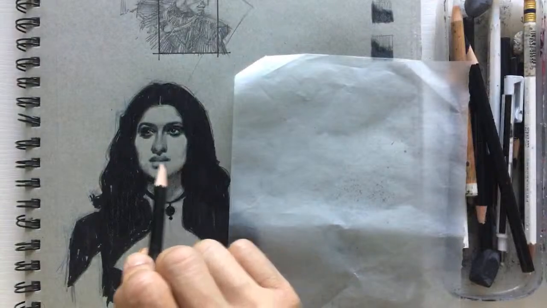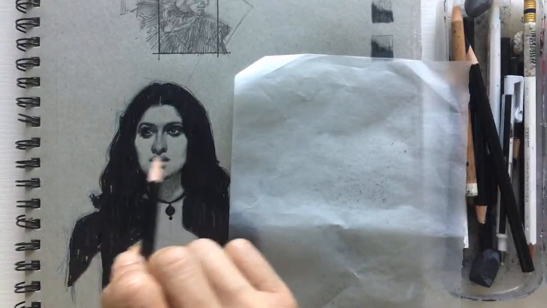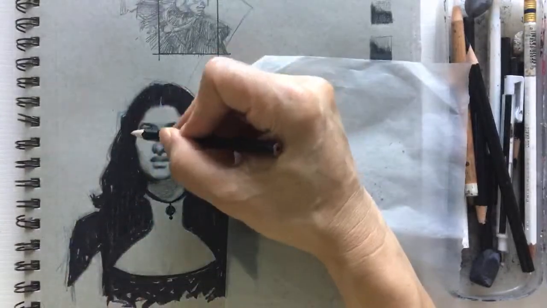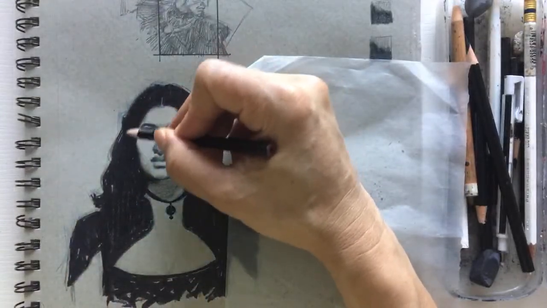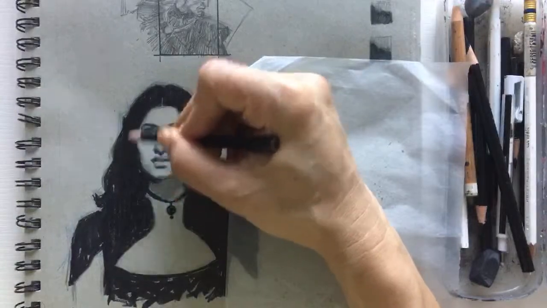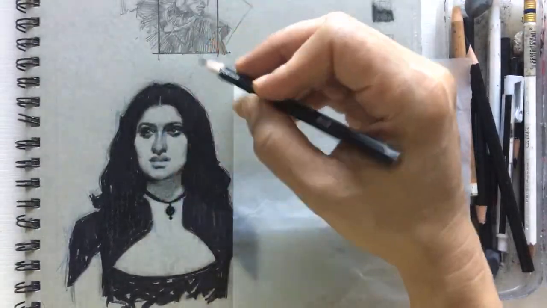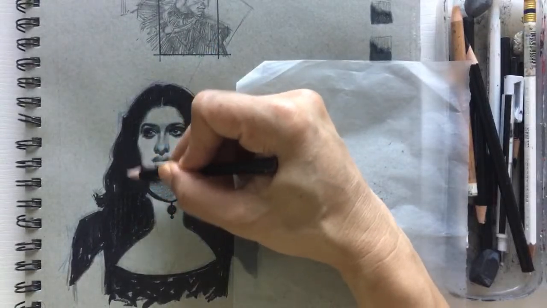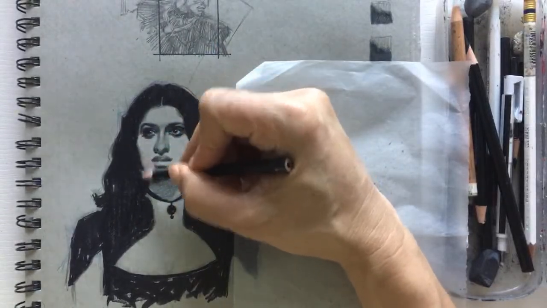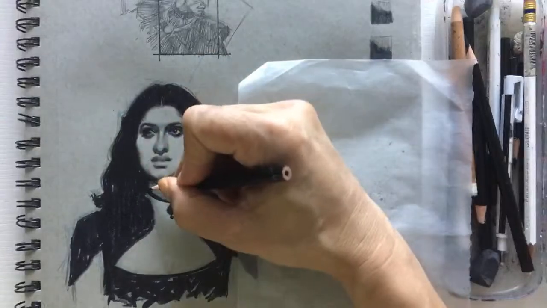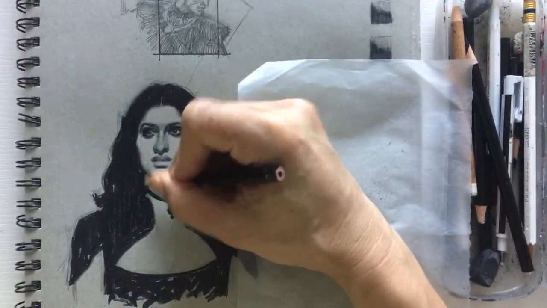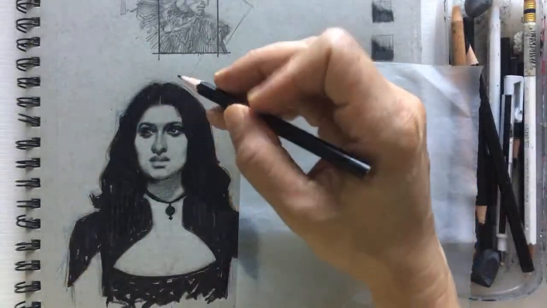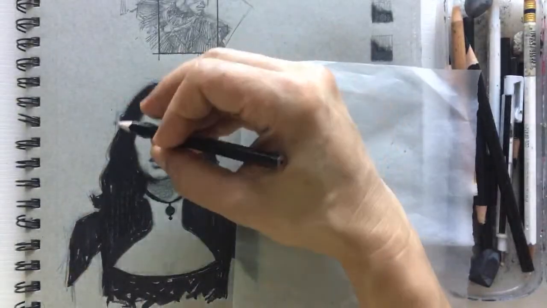So I want to transition from the dark of the hair, because the hair is really a design device. It just kind of frames her. Transition from the dark of the hair to the lighter face.